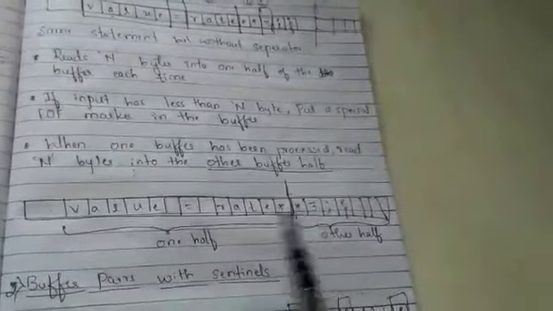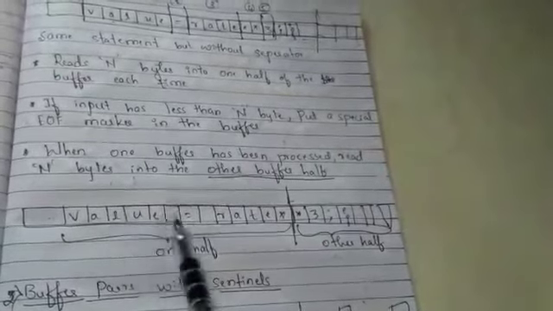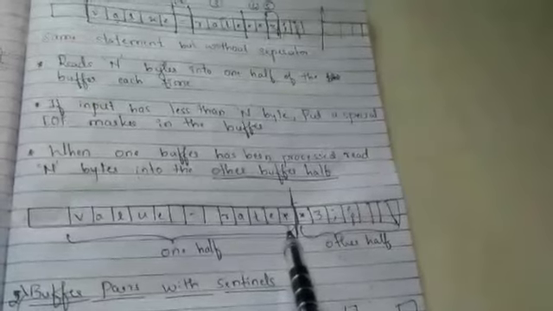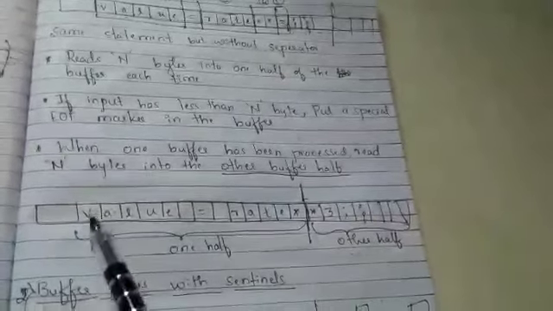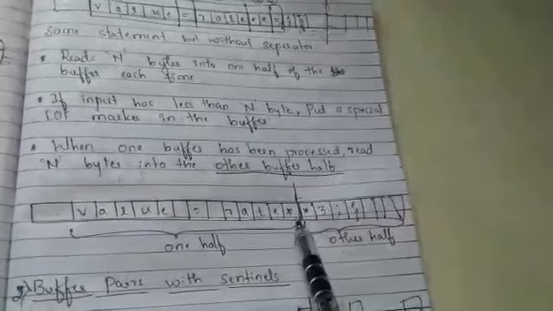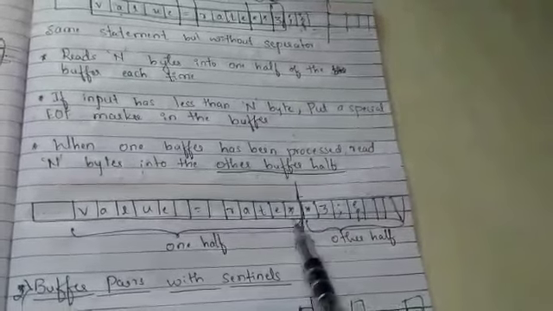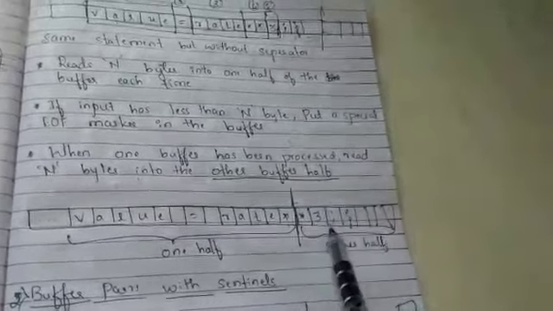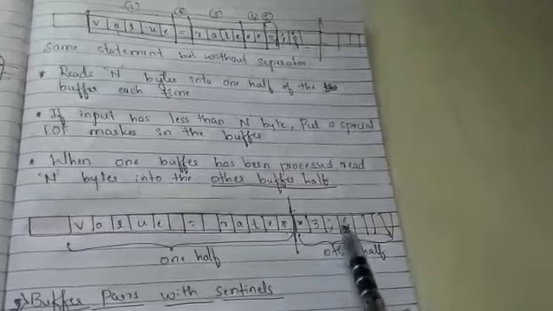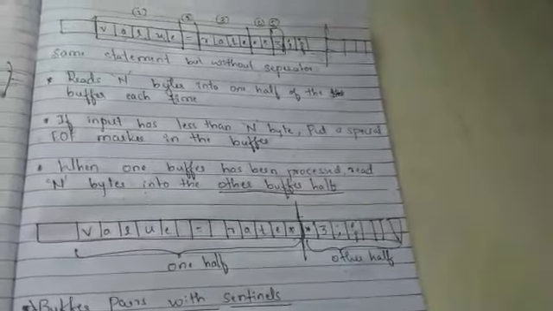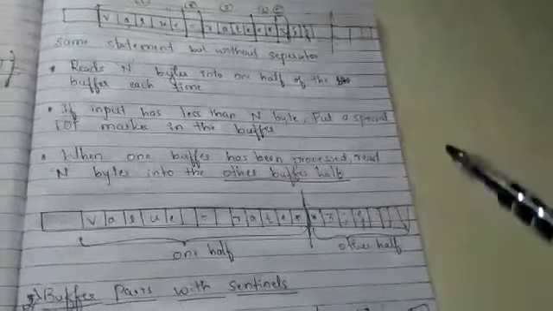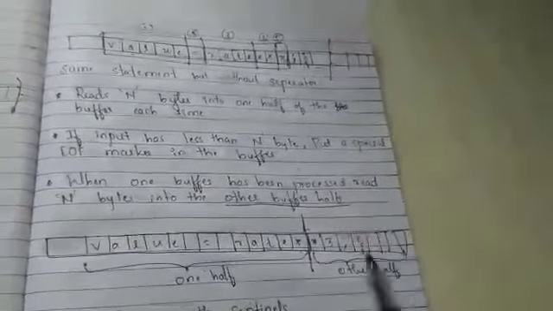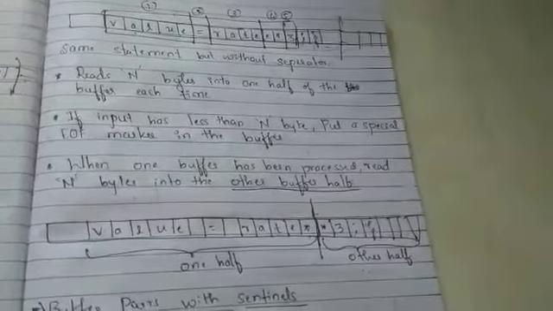If I used all the data with separators and it is not completed in the left half, I store the data in the first half, the left half, and whatever remains must be stored in the other half, which will be given the end of the file.